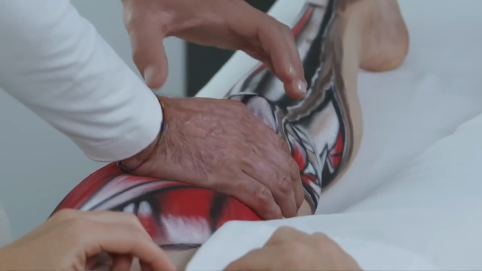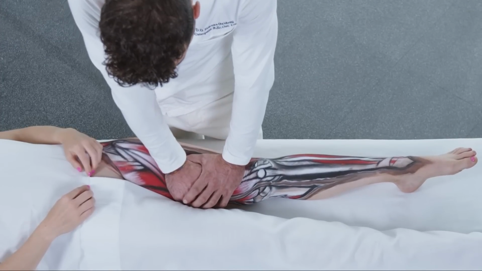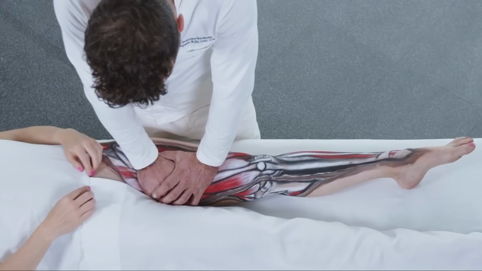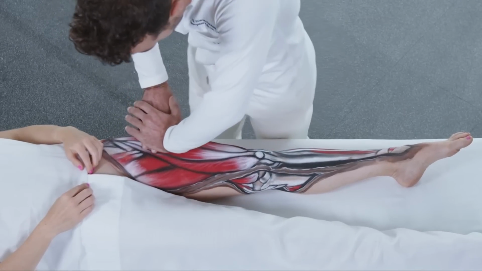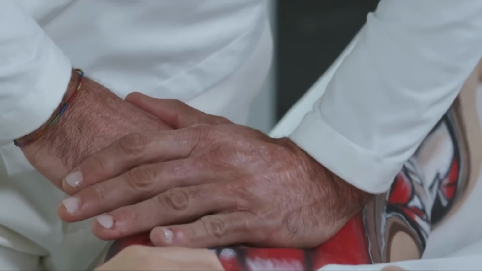We can start by treating in a general way the quadriceps muscle, we will work specifically between its bellies.